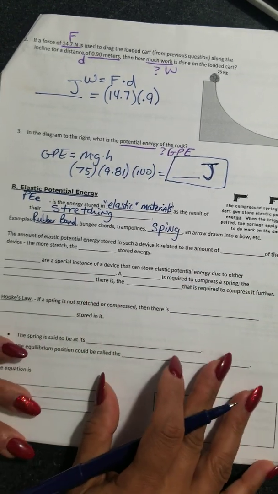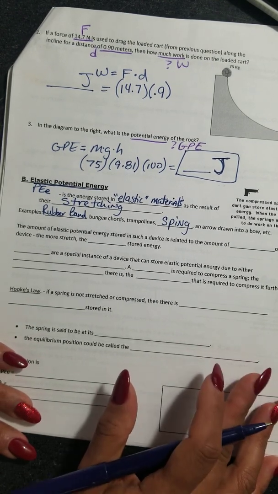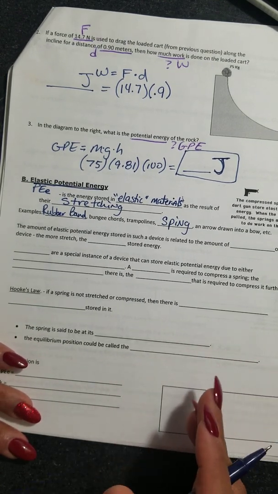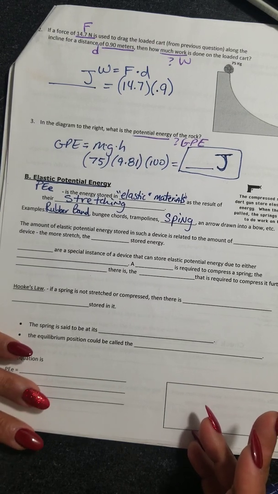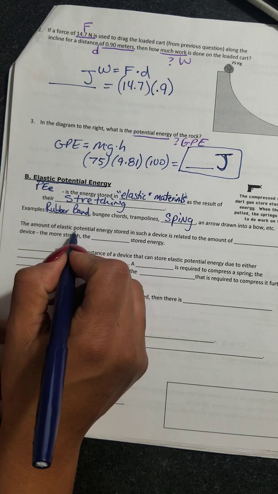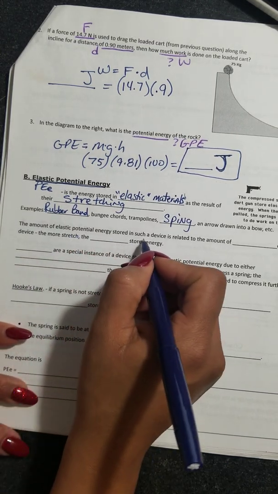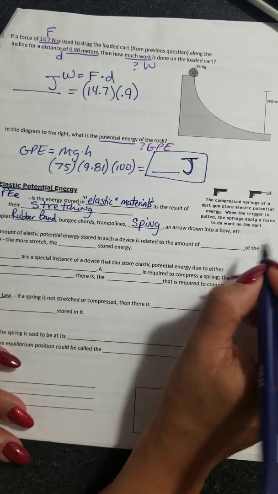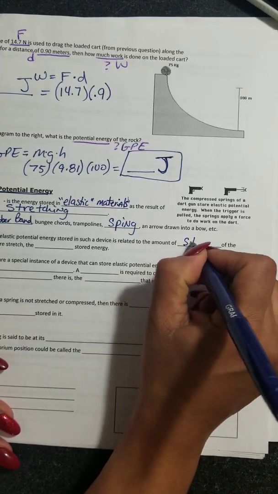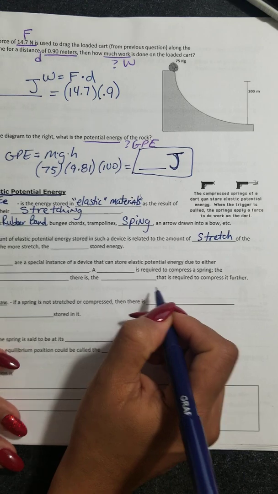There's a whole bunch. The elastic in your pants. It says here that the amount of elastic potential energy, which is stored energy, in a device is related to the amount of stretch of that device.